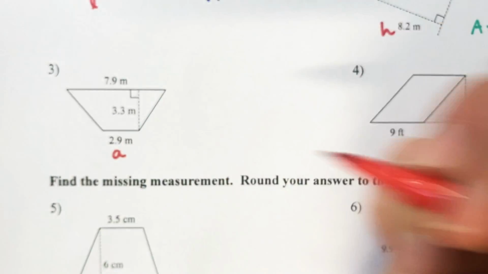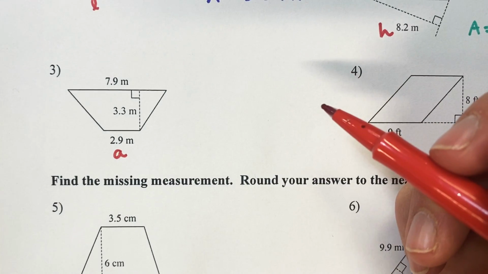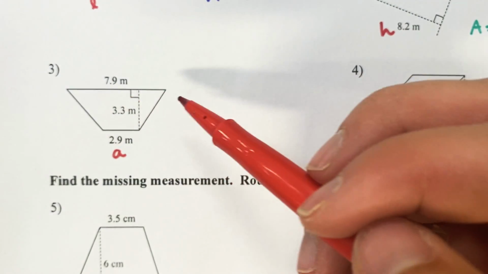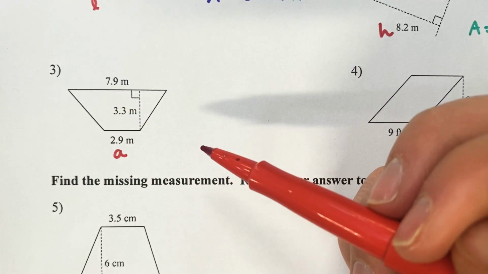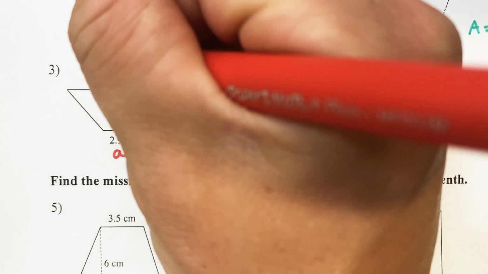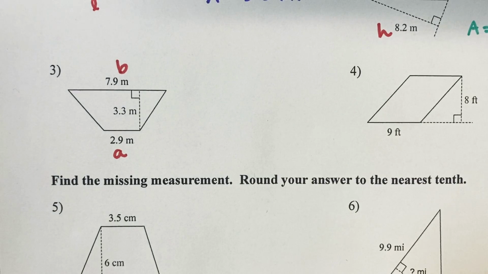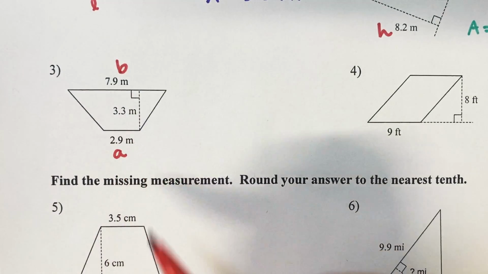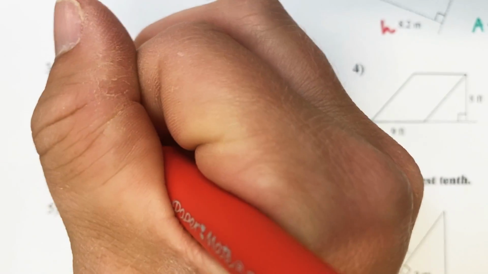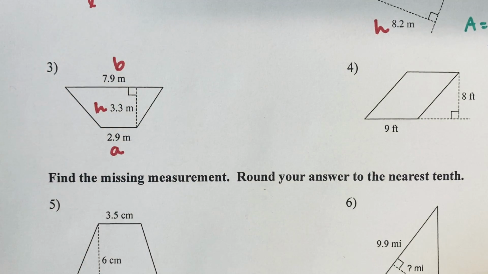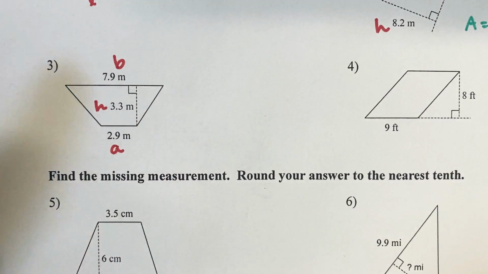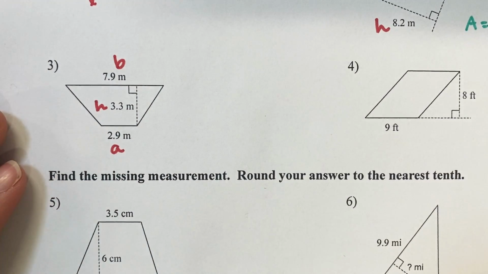Okay, I can see that 2.9 is my little side, so I'm going to label that A. What's my big side across from my A? Remember, it's always across or parallel to my A. It's going to be 7.9. And then my height, how tall my trapezoid is, that is 3.3. Beautiful. Okay, so let's go ahead and plug this into our formula.